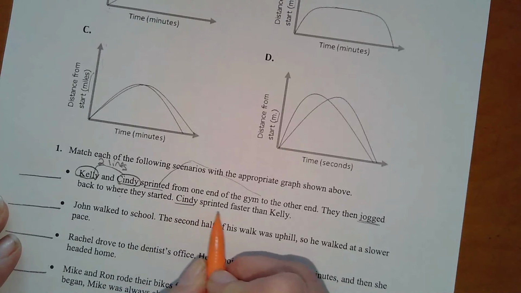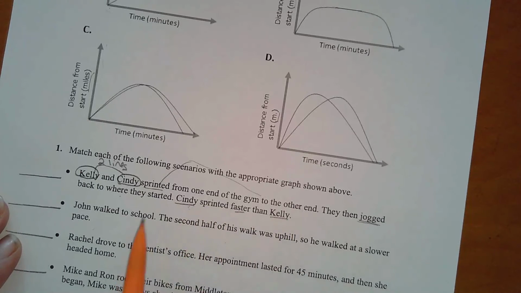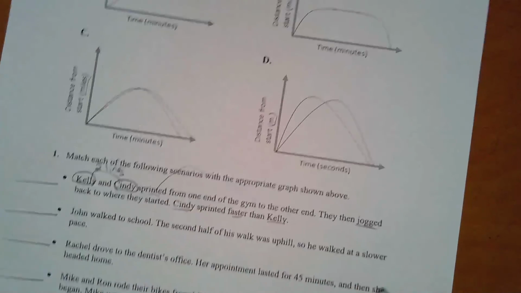It also tells you Cindy was faster than Kelly. So one of them is going to cover that distance quicker than the other, and it's because of the sprint. So the one that gets ahead in the sprint is going to be Cindy.